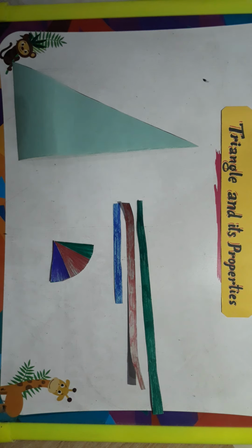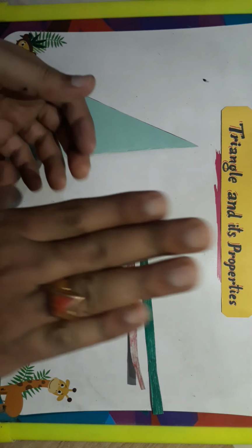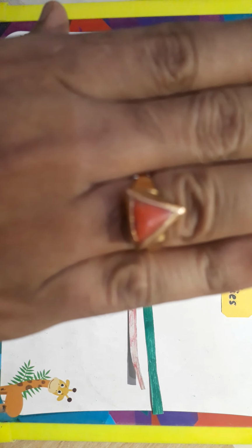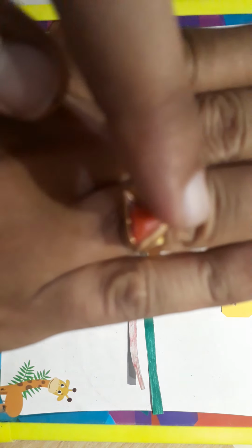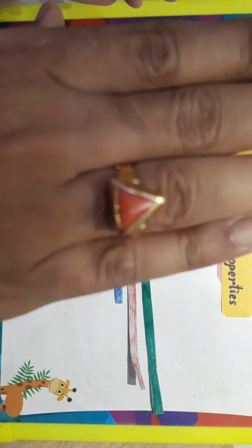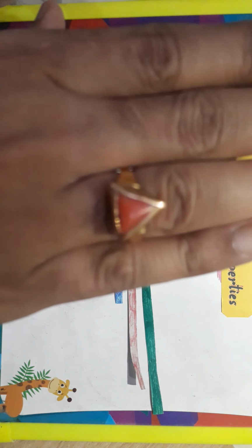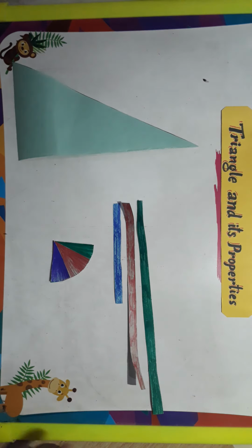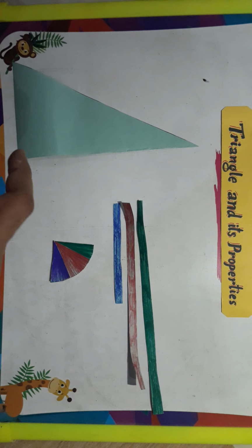Now I would also show you a real life example. See, this ring, if you see, you can find that all the three sides are of equal measurement, and this is because it is an equilateral triangle, because all the angles are equal, that is why all the sides also are equal. Whereas here, if the angles are unequal, the sides also are unequal.